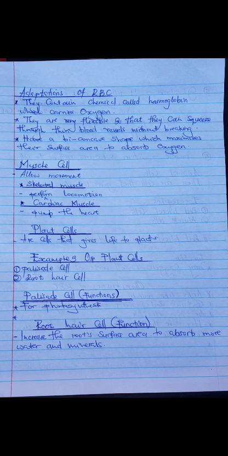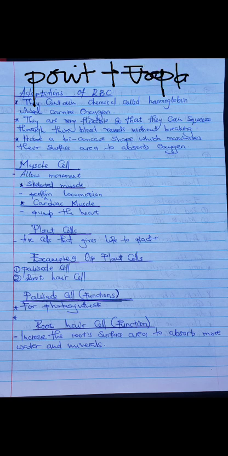Then also from there, let us talk about adaptations of red blood cell. Chichinon's adaptation. When the question asks you to give an adaptation, you must provide these two things. You must provide a point together with explanation or the reason. So you are going to state any characteristic and you give us the reason for that characteristic.